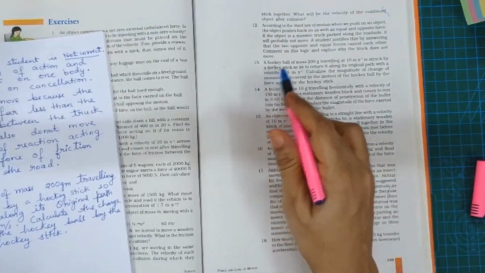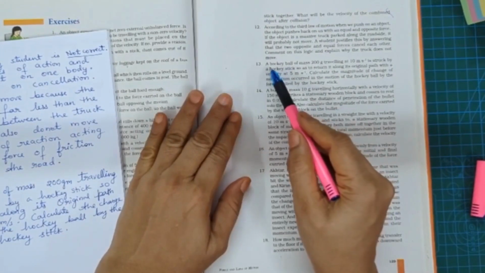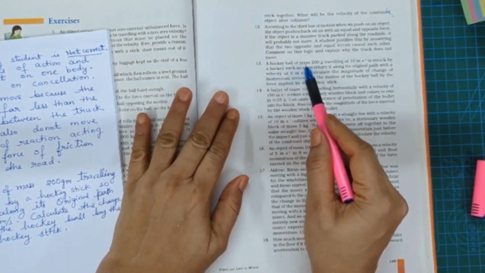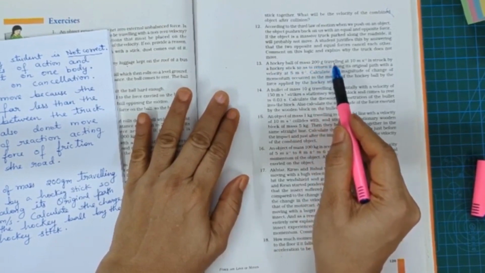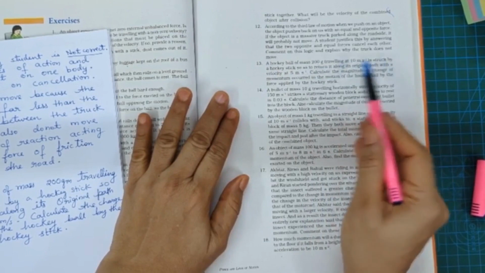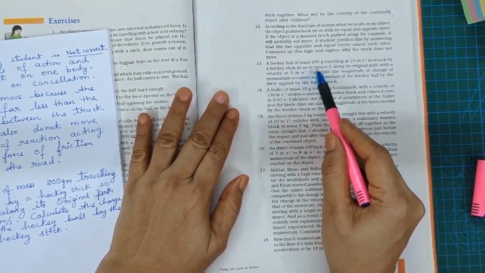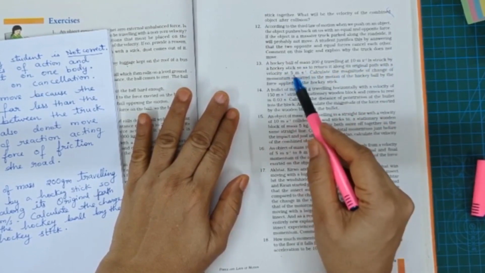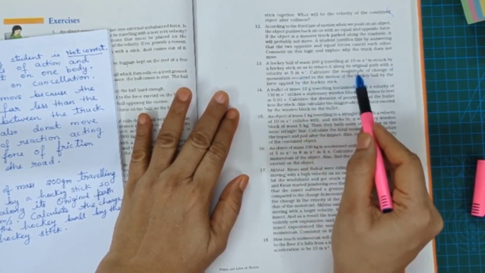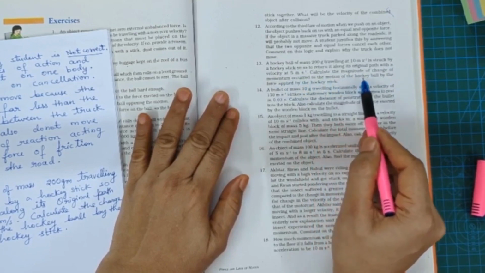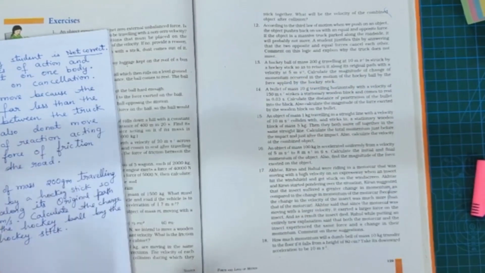Now coming to the 13th question, which is a numerical problem. I'm reading the question here, I'll solve it on the paper. The question is: a hockey ball of mass 200 grams traveling at 10 meter per second is struck by a hockey stick so as to return it along its original path with a velocity of 5 meter per second. Calculate the magnitude of change in momentum occurred in the motion of the hockey ball by the applied force.